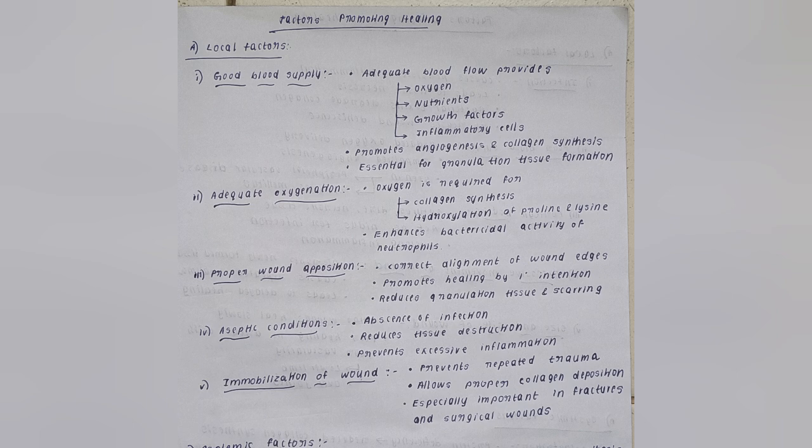So coming to the local factors that promote healing, first thing is good blood supply. If there is adequate blood supply, it will provide oxygen, nutrients, growth factors, and inflammatory cells. Even in the process of wound healing, we discussed many growth factors are necessary for proper wound healing, and basically good blood supply is the source which provides it. So that is very much essential, and it promotes angiogenesis and collagen synthesis, essential for granulation tissue formation. We discussed in that video how important granulation tissue is and what all its functions are. So basically good blood supply is a key point.